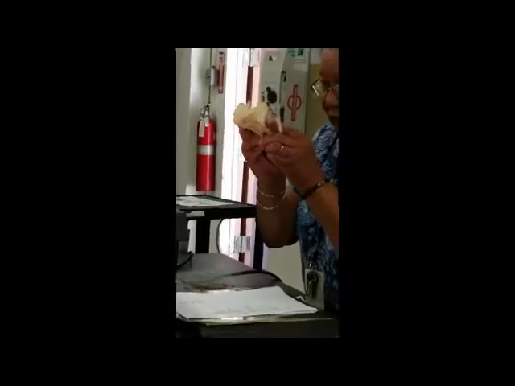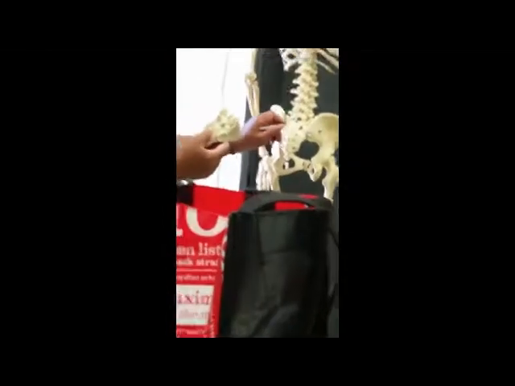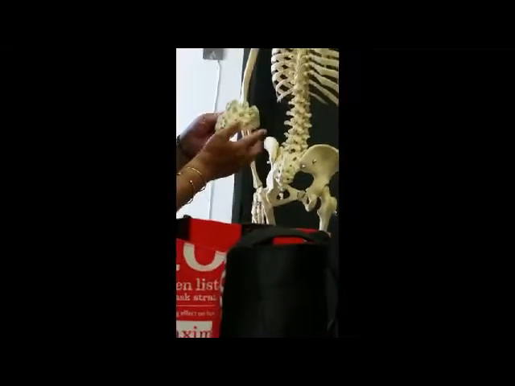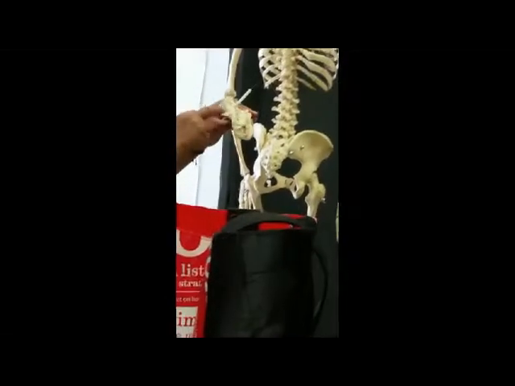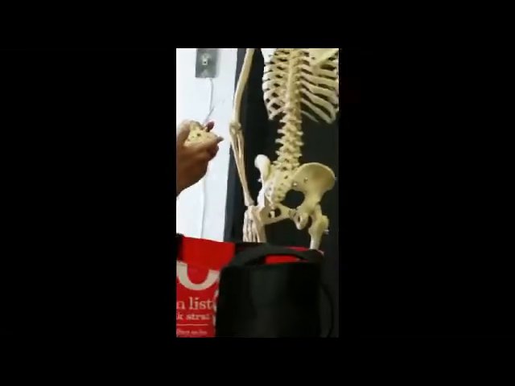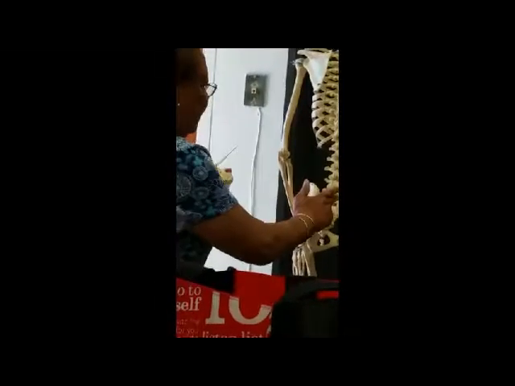So here's a flat area on the side, although it's not labeled. Along here, this is going to go against the os coxa, say the ilium. So this is the auricular surface. Flat, the auricular surface. It's a facet, but because it fits along here, they're giving it a nice name, the auricular surface on the side.